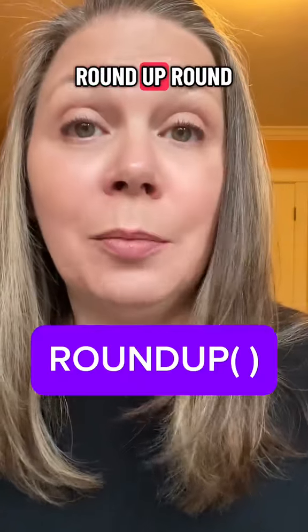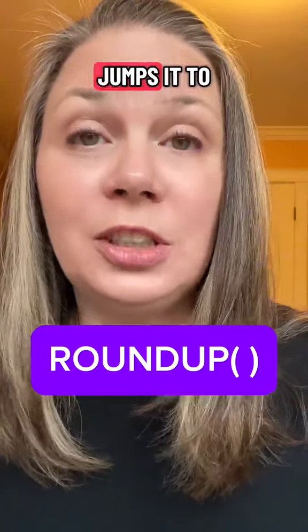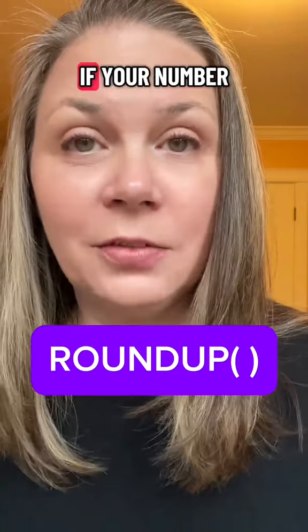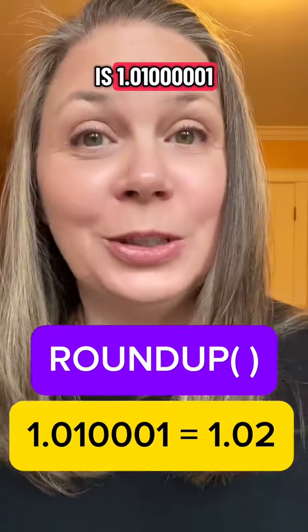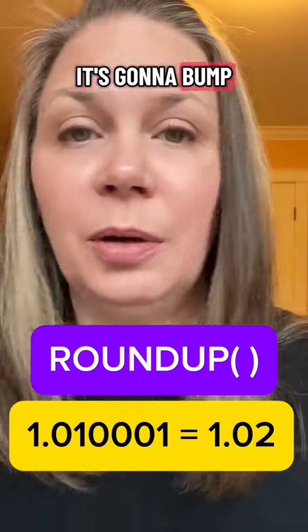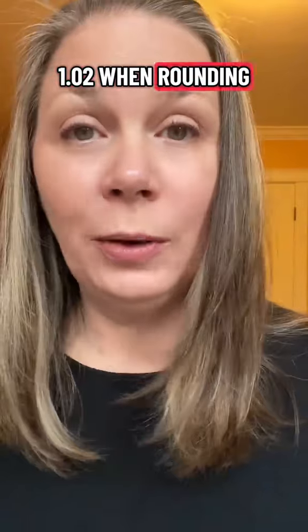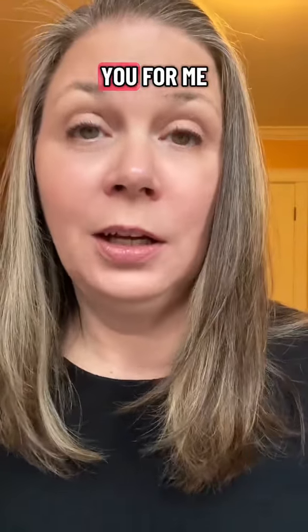And then there's round up. Round up works the same way, except it always jumps it to the next cent. So in that case, if your number is 1.01000001, it's going to bump it up to 1.02. When rounding, pick whichever one makes sense to you. For me, I like to be conservative, so I typically round up.